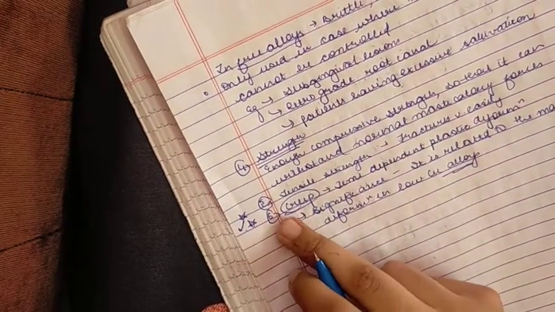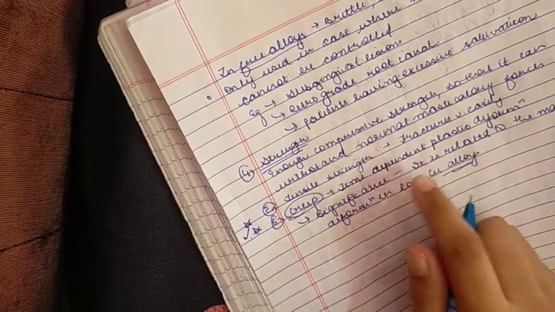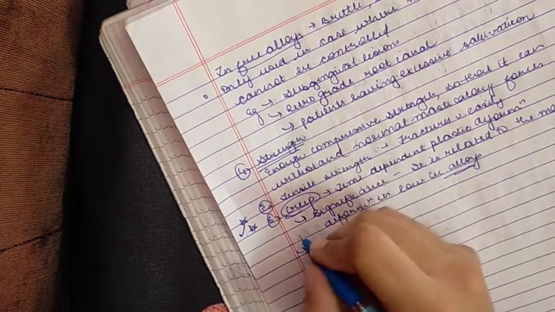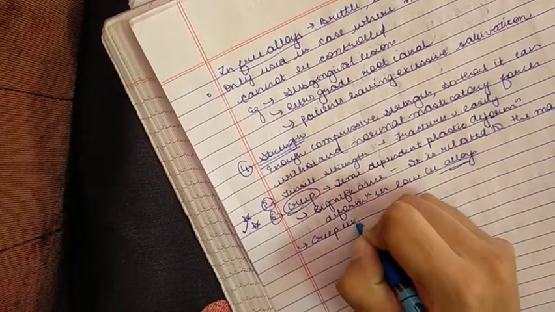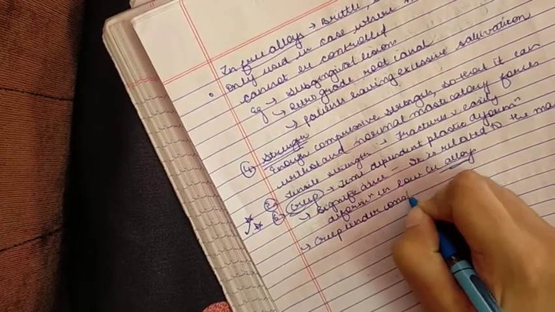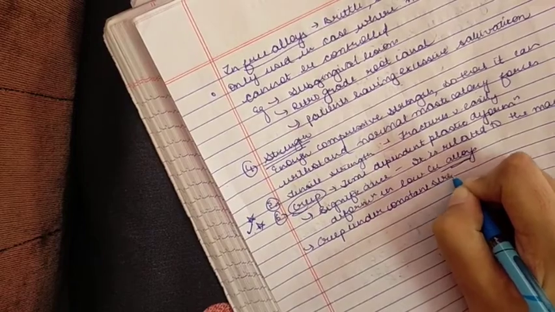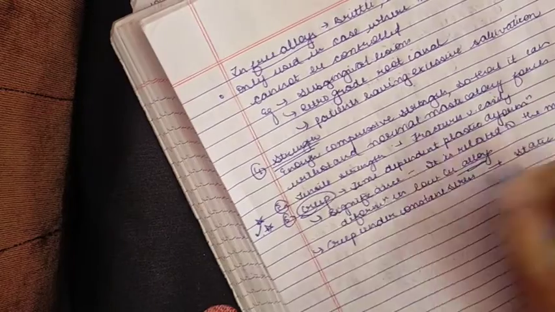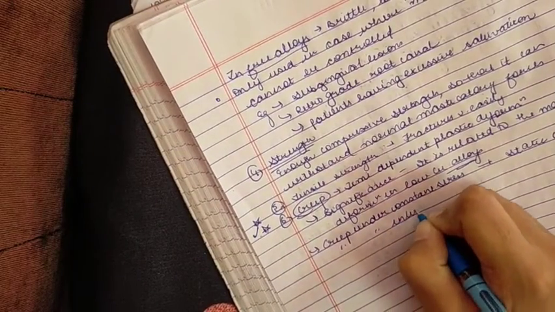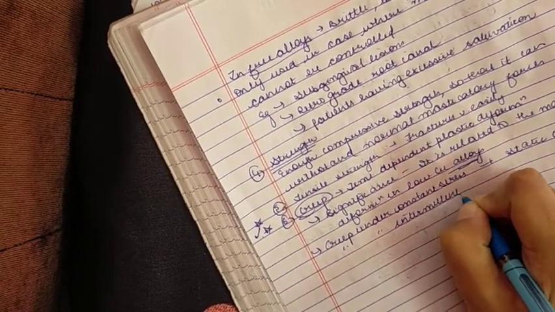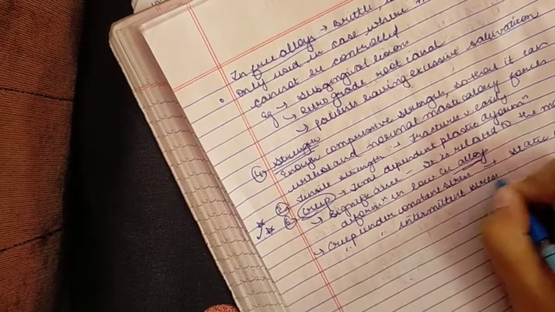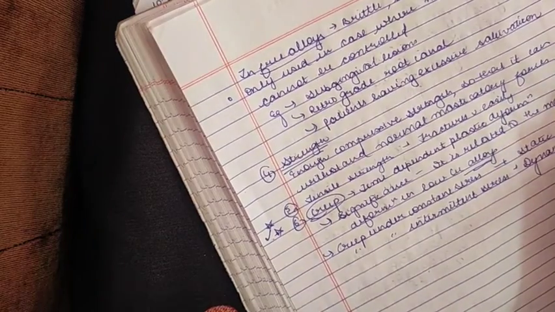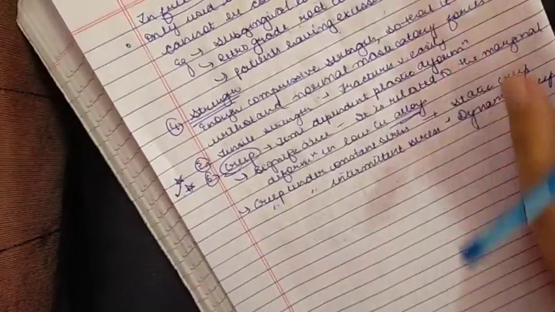If more is the creep, more will be the marginal deformation. If creep occurs under constant stress, it is called static creep. If the creep is under intermittent stress, it is called dynamic creep.